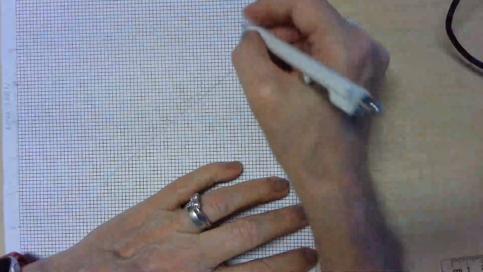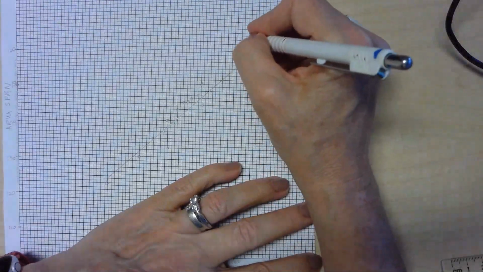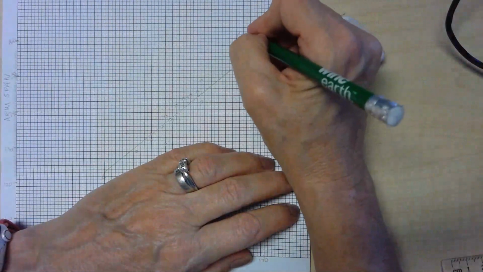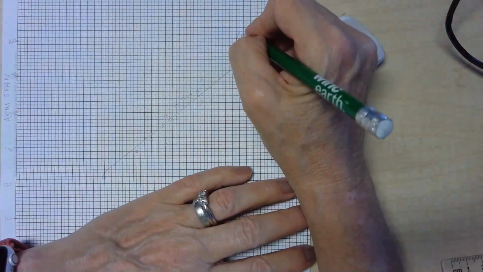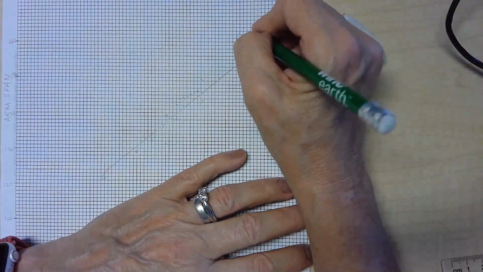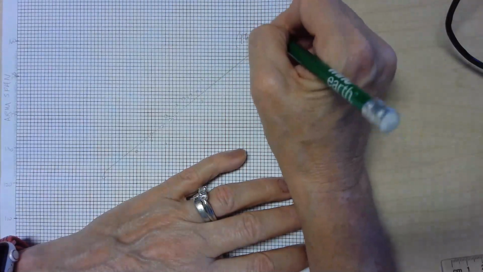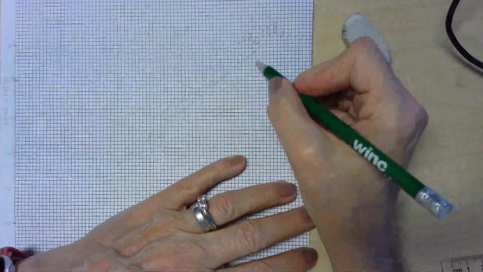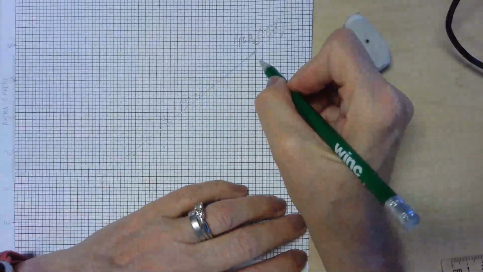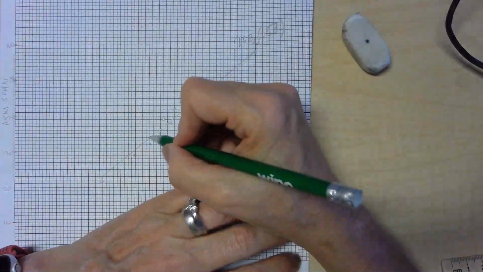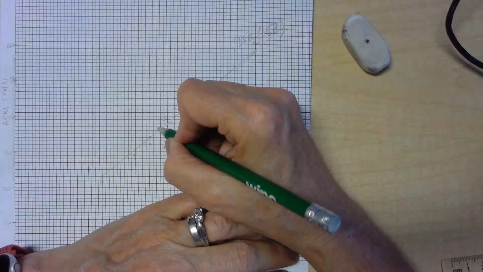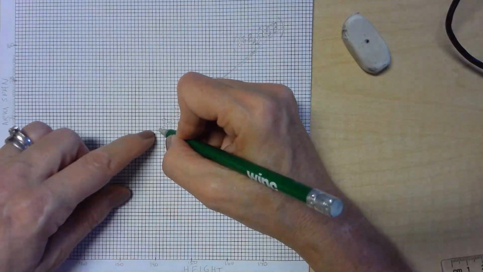So this point up here, I'm going to maybe use a pen or a darker pencil so you can see, is 168, comma 158, sorry. That's the last point I had. Then there's another point that I can see the line goes through.